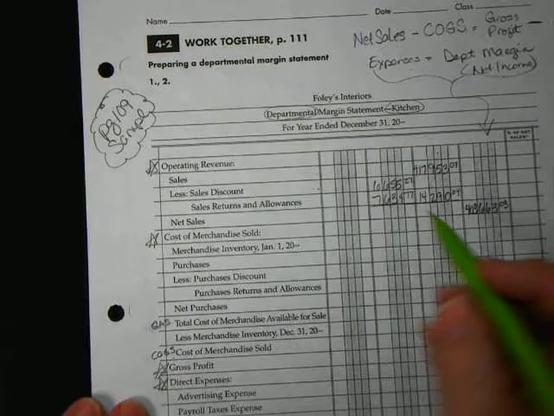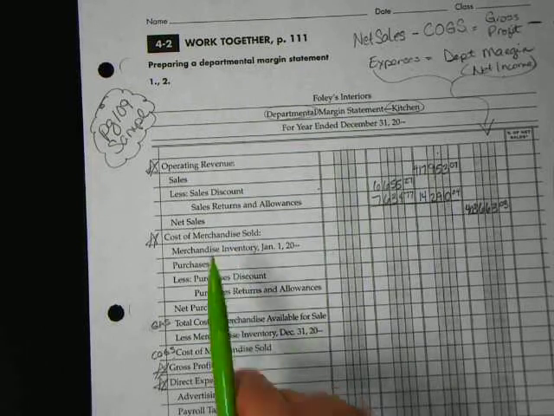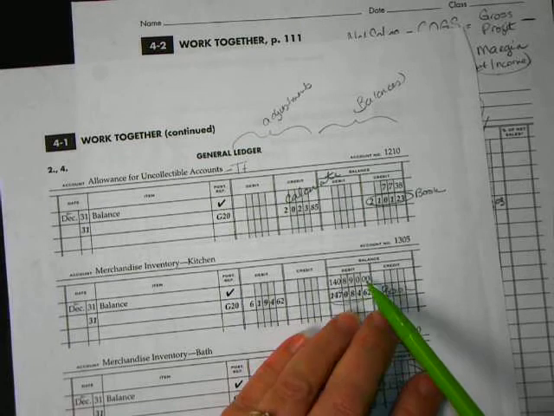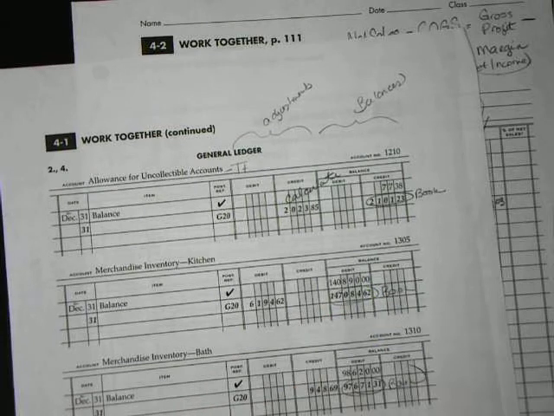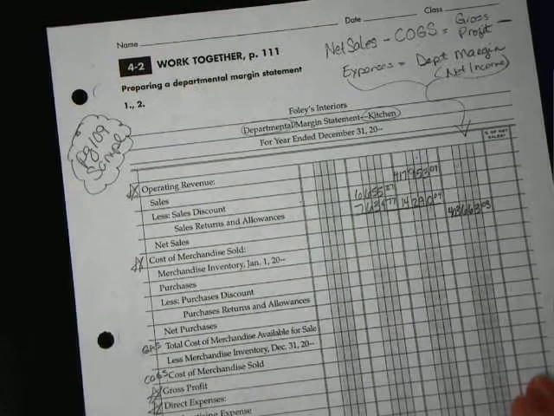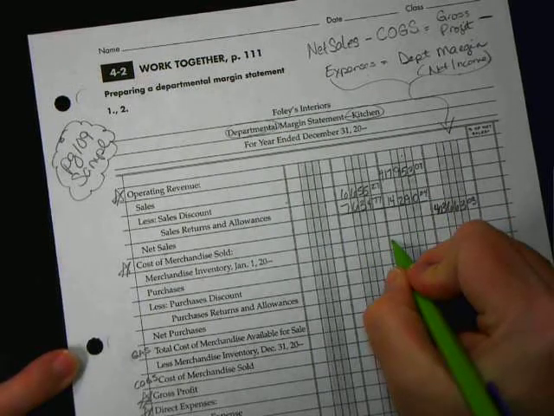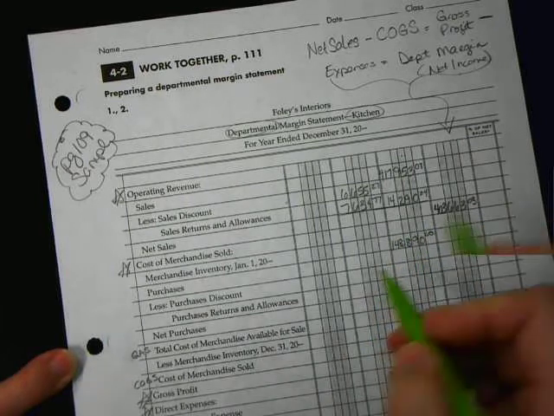Okay, so merchandise inventory January 1st. Basically, that's been sitting in our ledger this whole time. So if we go to our ledger and look what the balance was before we made the adjustment, okay, 140,890. Like I said, that's really pretty much been sitting there since January 1st. Okay. All right, so right here, 140,890. Purchases.